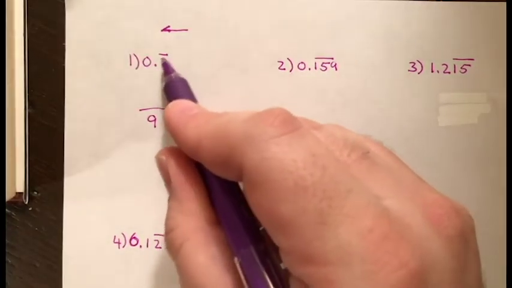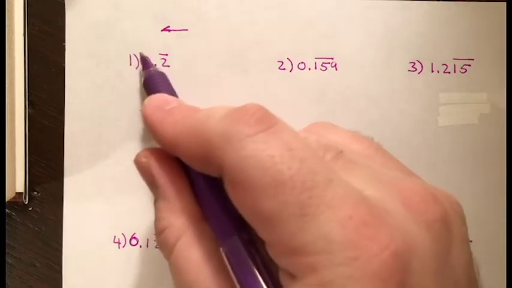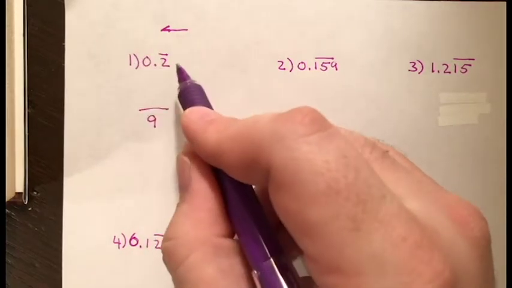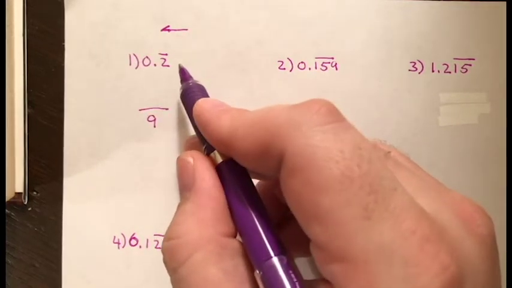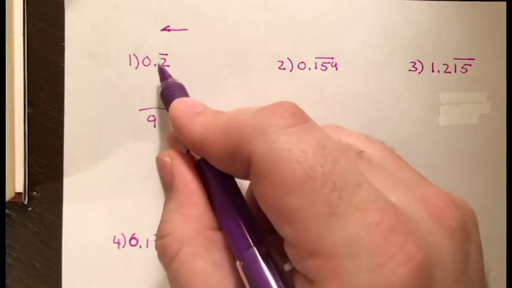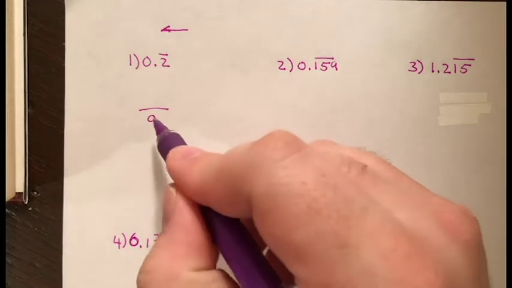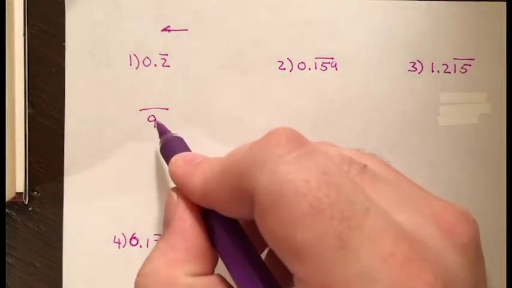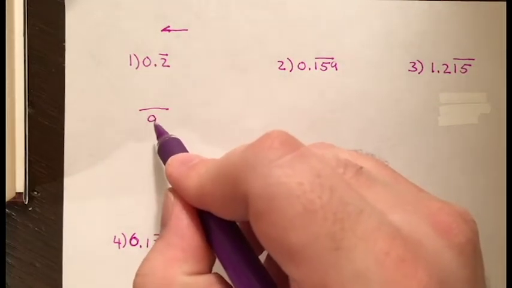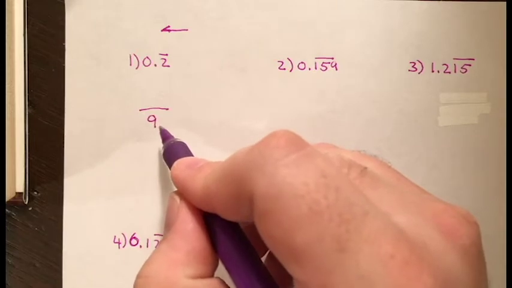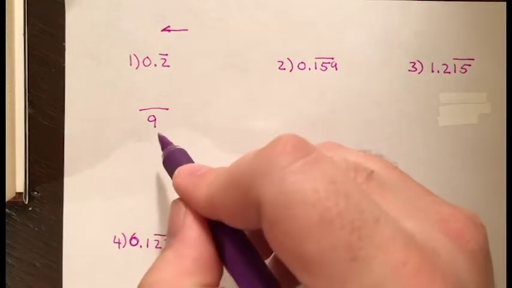Then it says for each digit without a bar over it, write a 0. But I'm only looking at the decimal. I'm not looking at the integer. I'm just looking at the decimal side. Well, in this case, there are no numbers that do not have a bar, so I don't write anything. So right now, the only thing I'm writing down is 9, and this is my denominator. That's it. Nothing else to this.